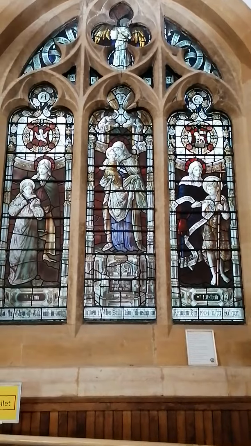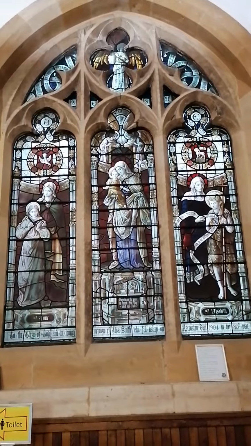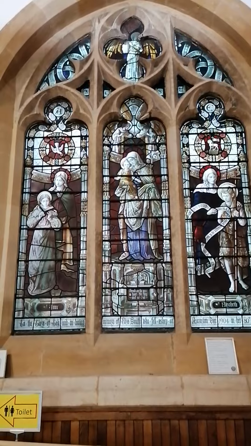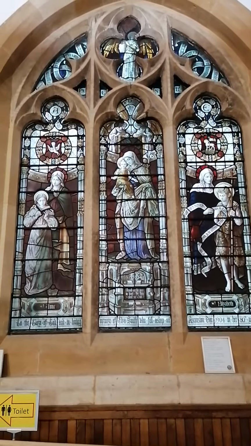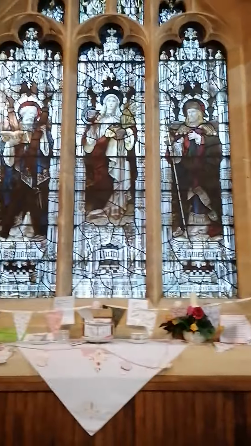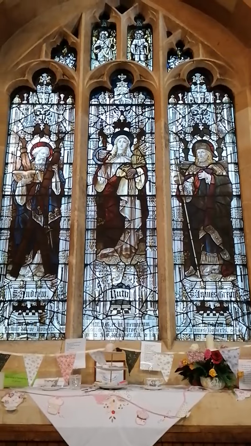And then stained glass window there to St Anne and St Elizabeth, and Mary, Mother of Jesus, there in the centre. So it's not really doing justice to the camera or for everything else that's going on in this place. It's absolutely fantastic. St Andrew there, Ruth and St James the Great.